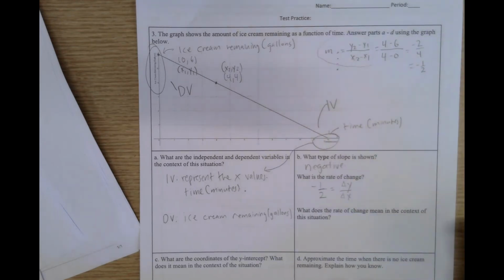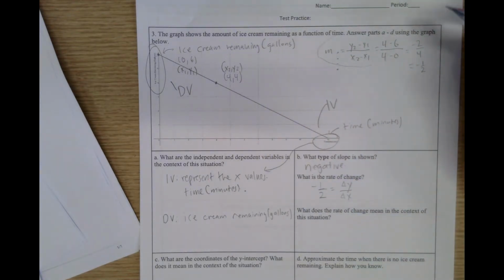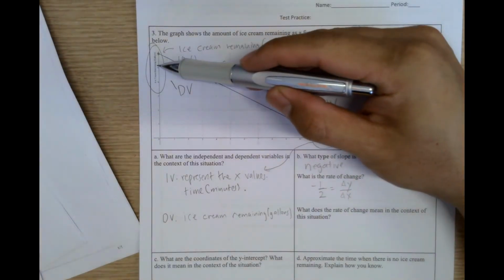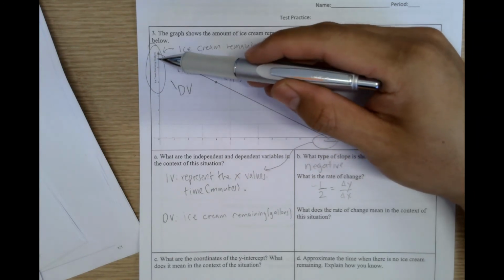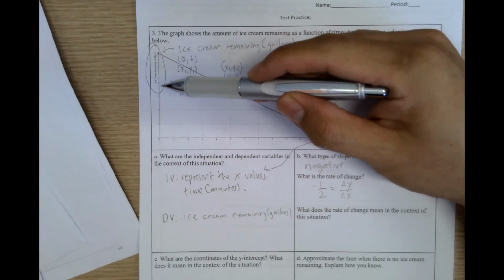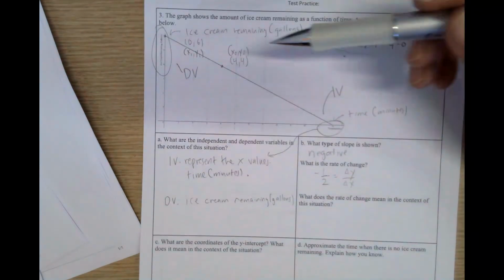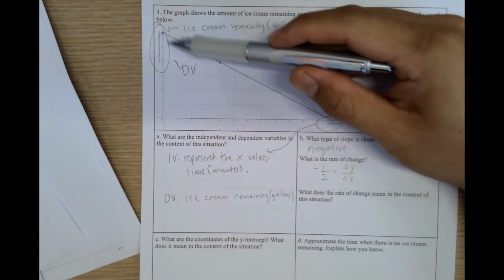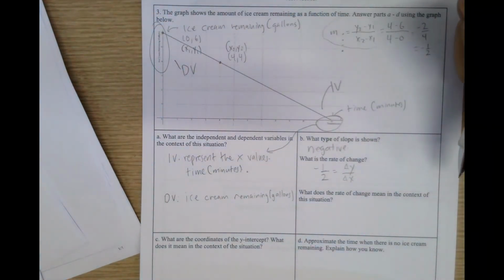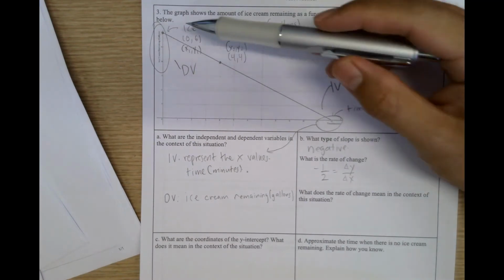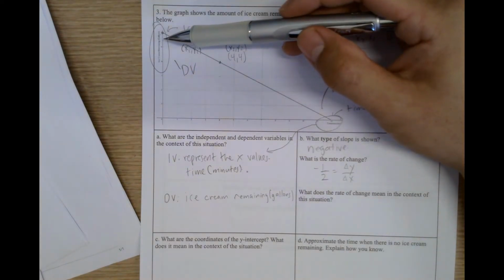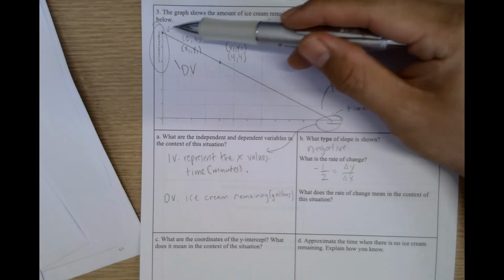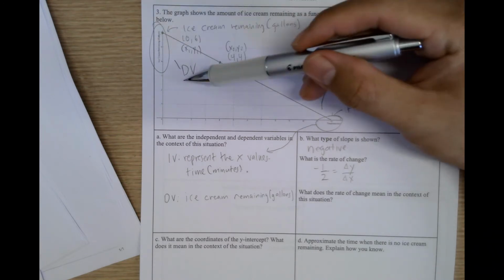So this is telling us, and remember, y is telling us how much ice cream is remaining in gallons, right? How much ice cream is remaining in gallons. So this would tell us that as time is increasing, we are decreasing the amount of ice cream, right? The amount of ice cream remaining is decreasing as time is going on.